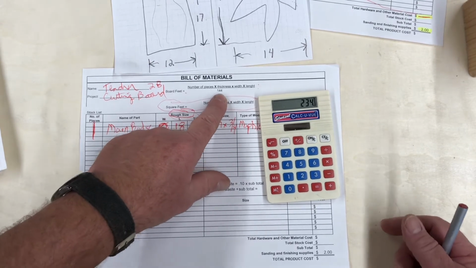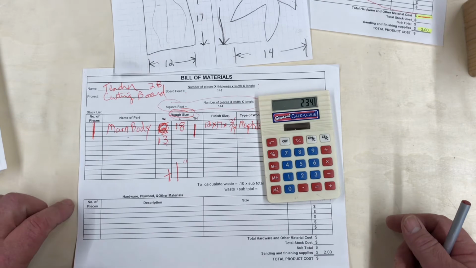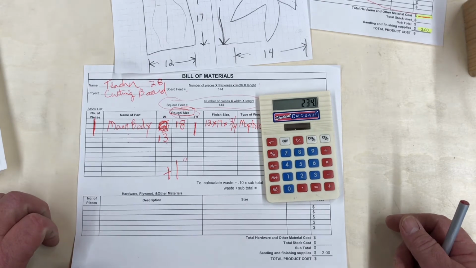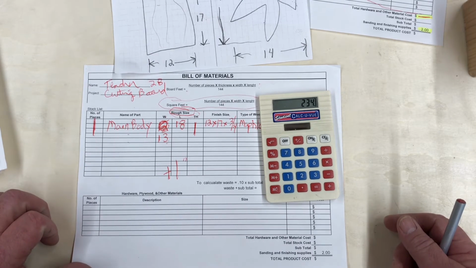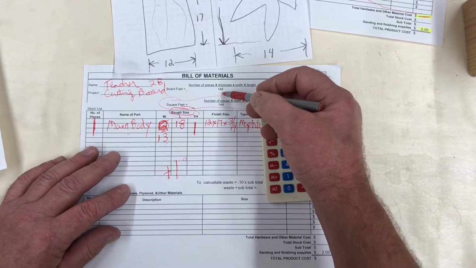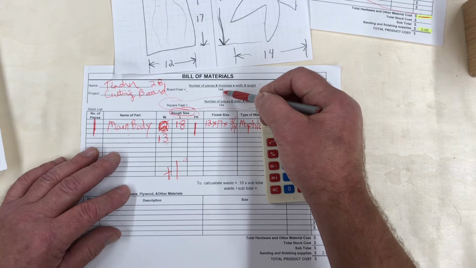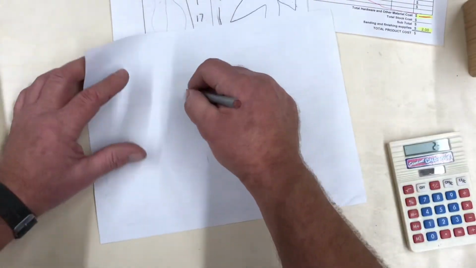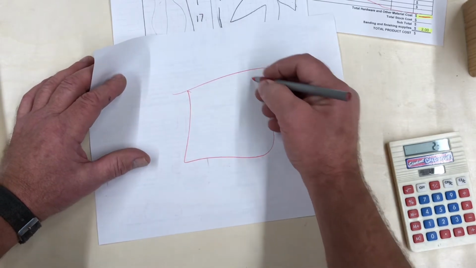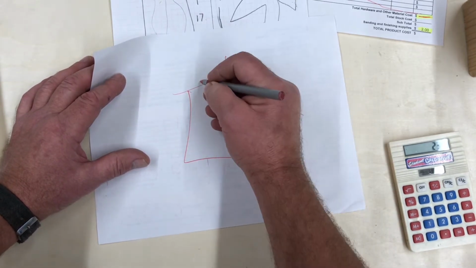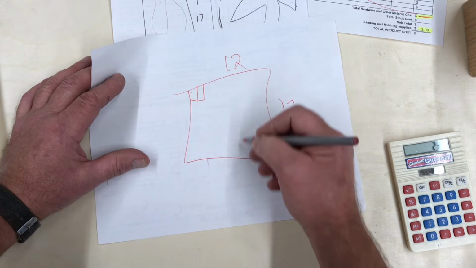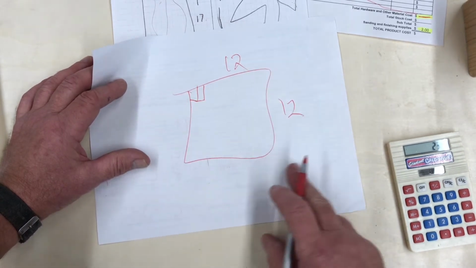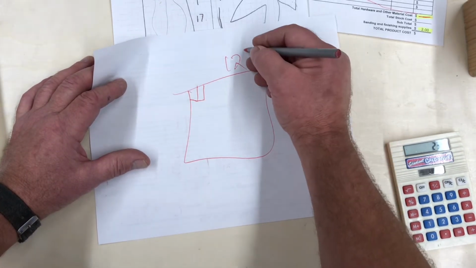Where do we come up with that number? A board foot is 12 by 12. So we divide that and we create what it is. 144 really is 12 by 12, if you think about it, which is 144 square inches in that board foot.